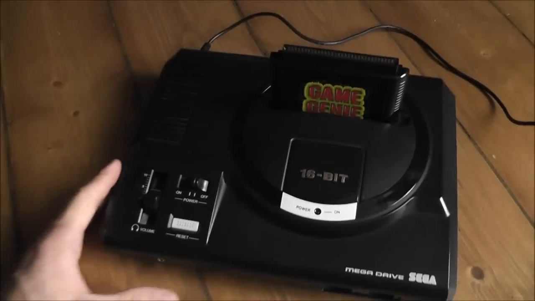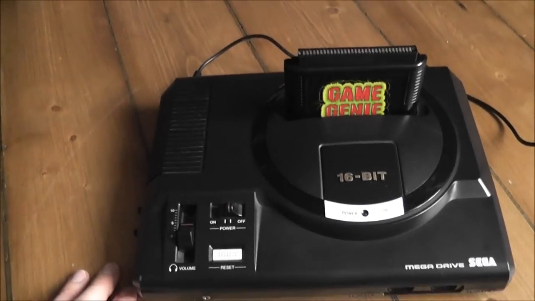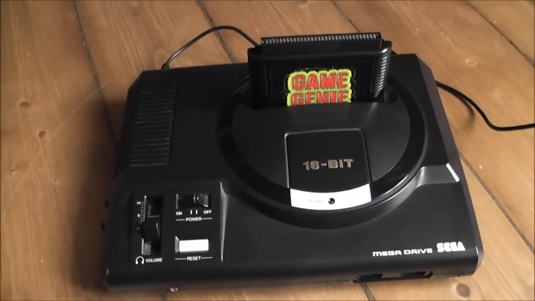But what I'll do now is just show you some footage of the various games running with the different mods enabled and disabled.